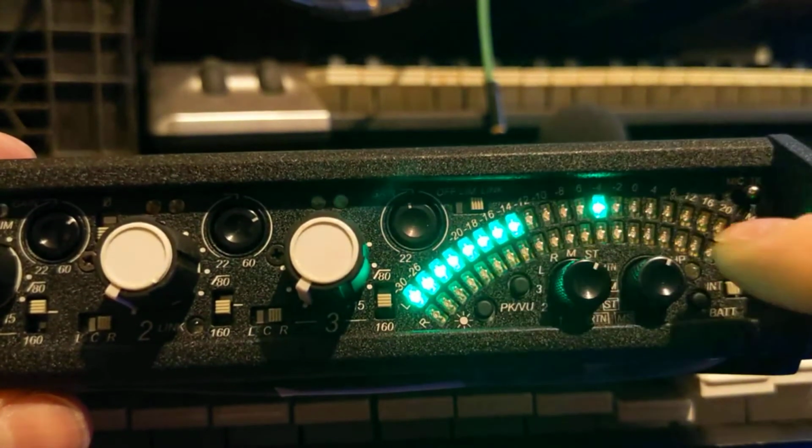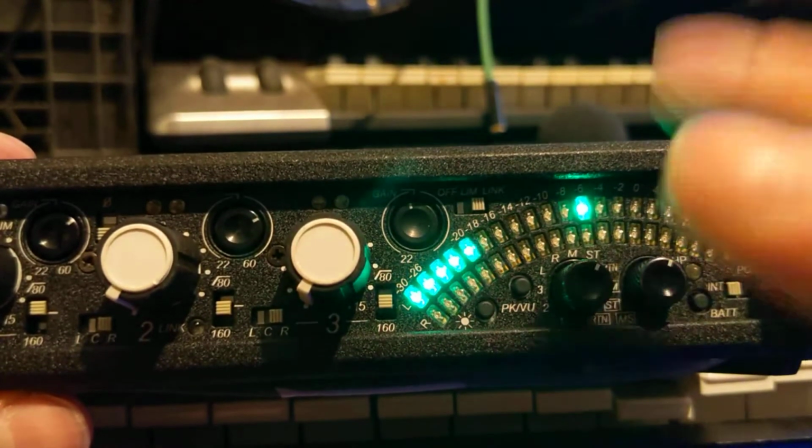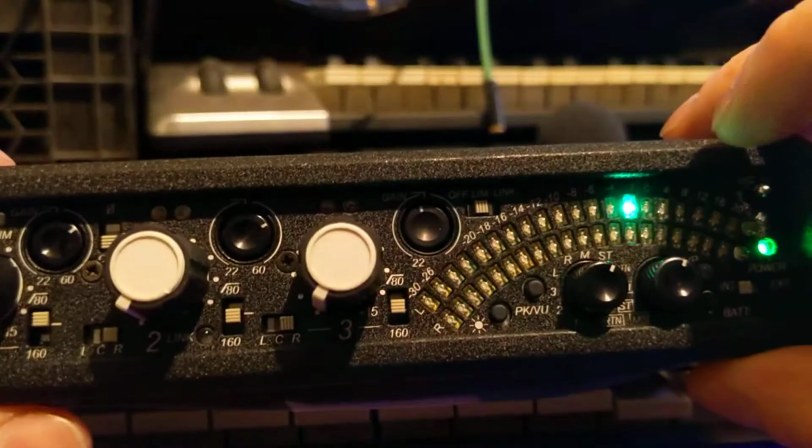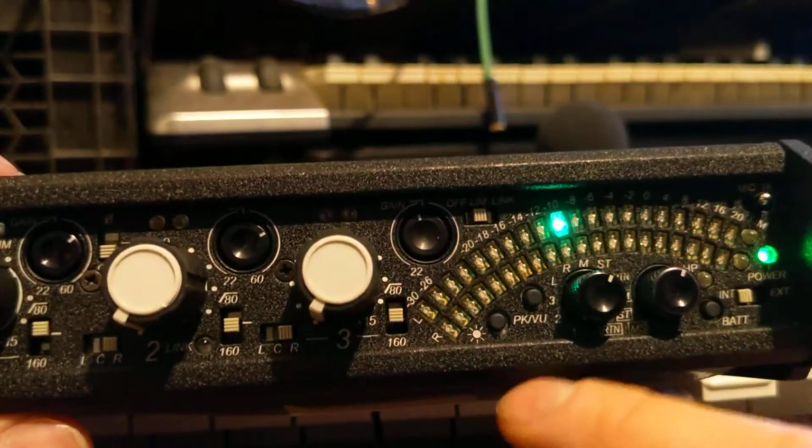So we want our limiter to be isolated. We want it to be unique for each left and right channel. So we're going to set that back to the middle setting. So it's just the limiter being on, no linking happening.